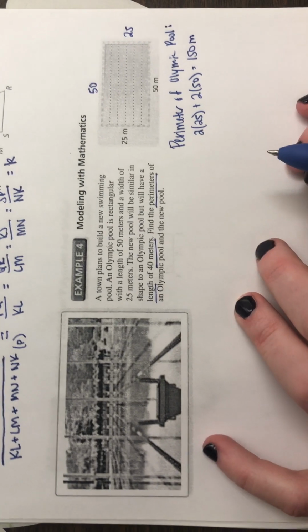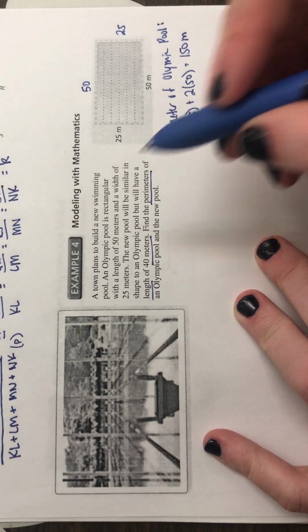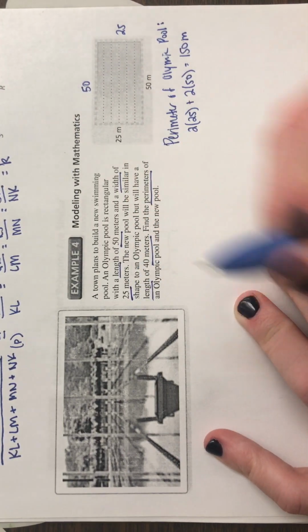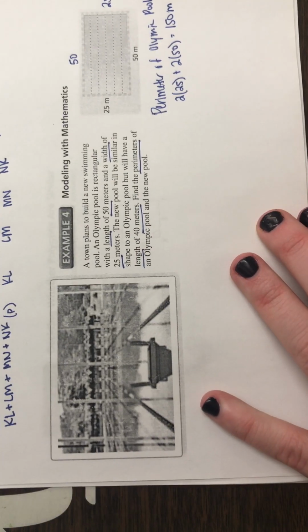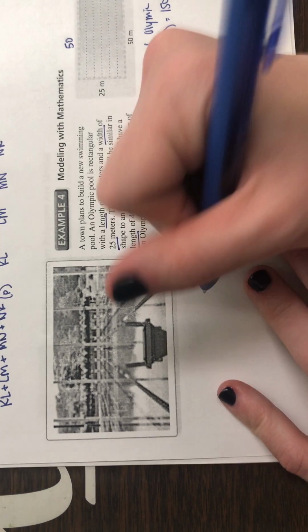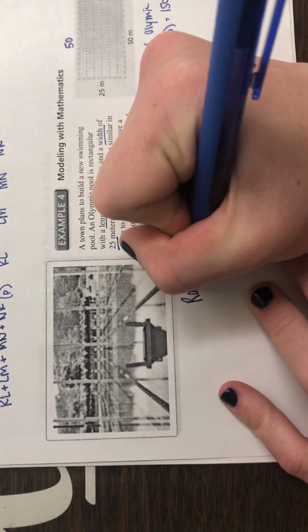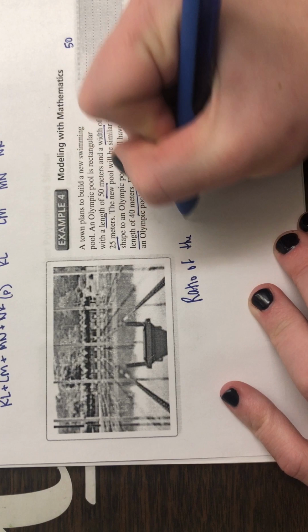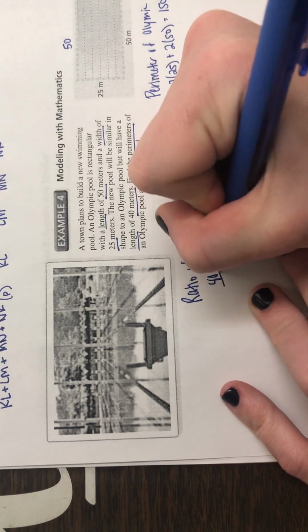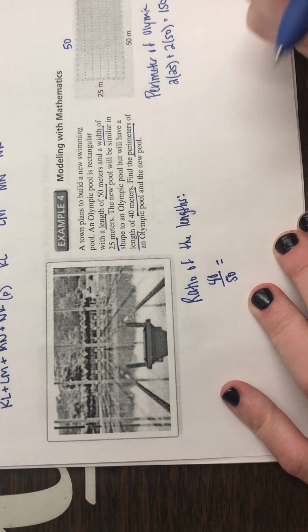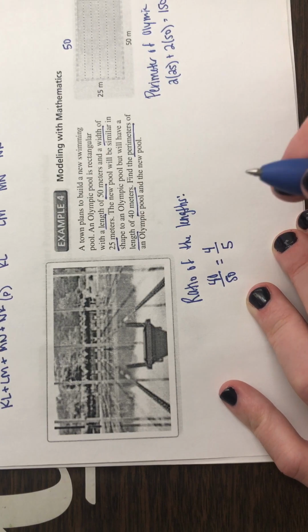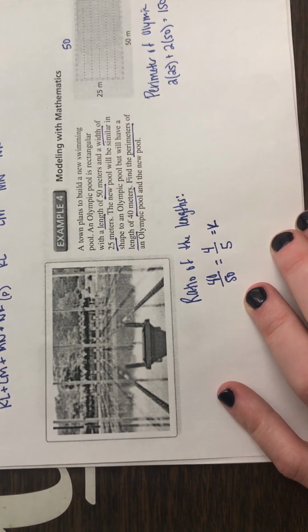Now looking at our Olympic pool, the length is 50 meters and the width was 25. And I know my new pool that I'm building, the length is 40. So the ratio of the lengths is given to us. That would be 40 over 50, which we know is the same as 4 over 5. Think of this as our scale factor here.